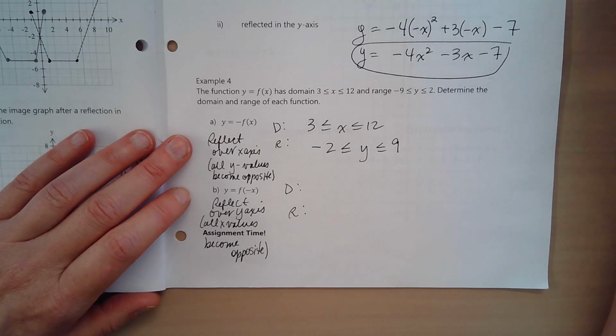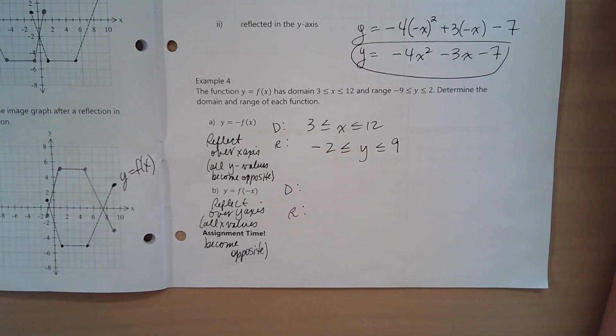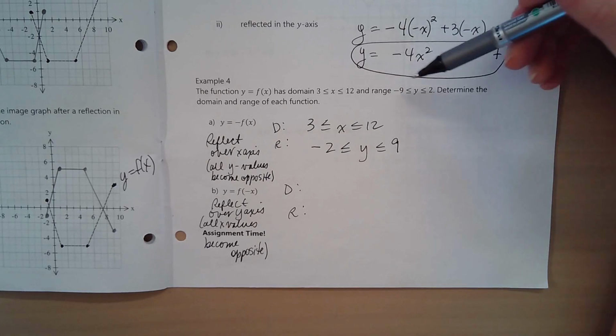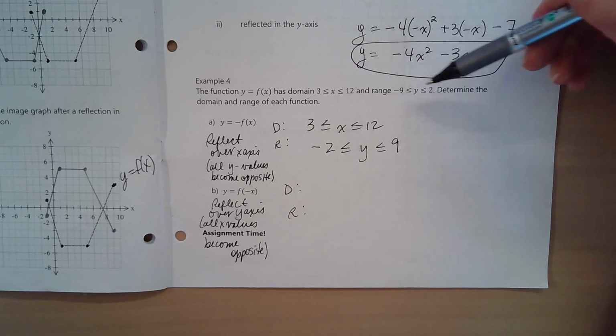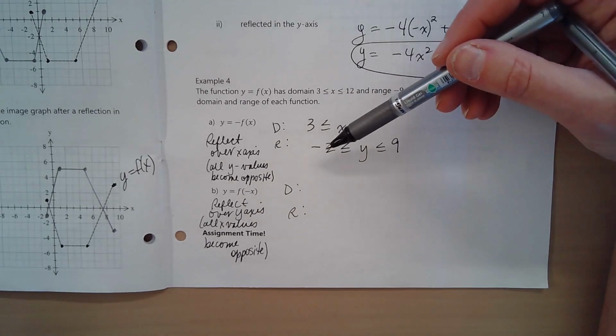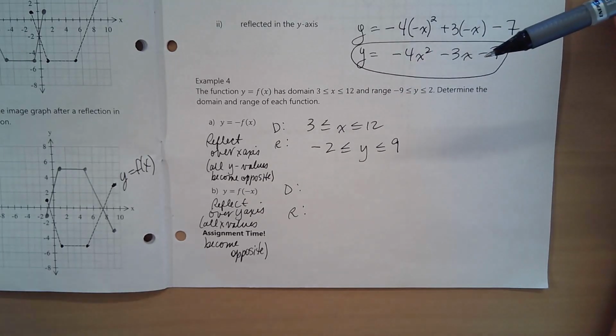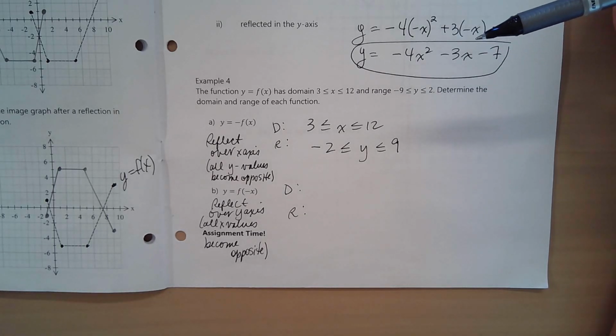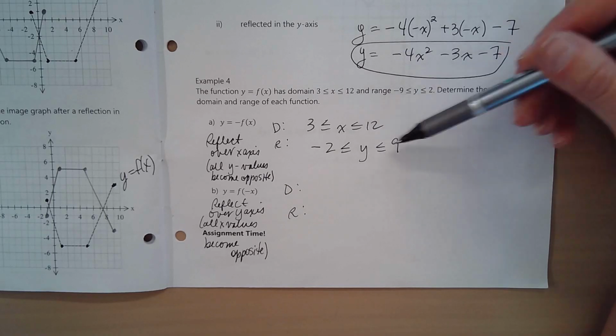Okay, do you agree with my first answer? No change on x values, so the domain stays the same. But the y values, if they become their opposite signs, that would give me a positive 9 and a negative 2. Agreed? Always write the negative 2 or the smallest number first. Negative 2 is smaller than 9. When you have reflections, one of your domain or range, you're going to have to flip the numbers, right? Does anyone agree with this?